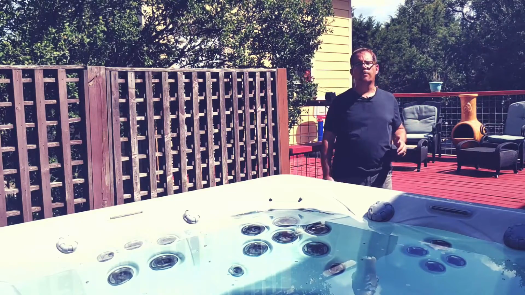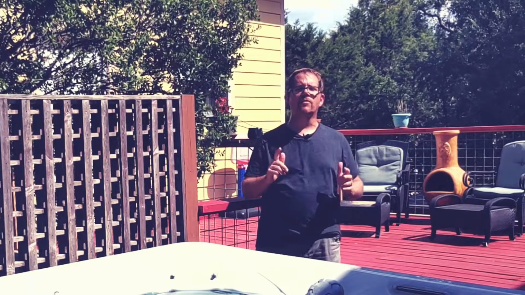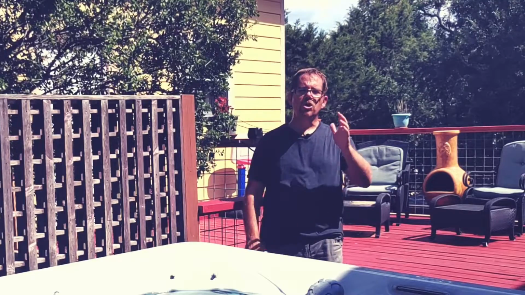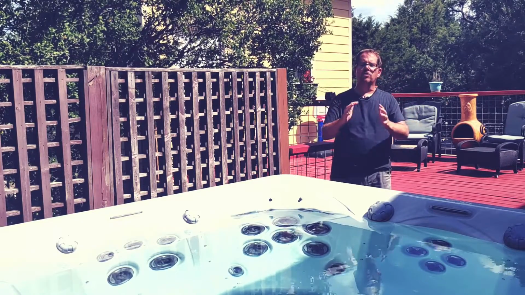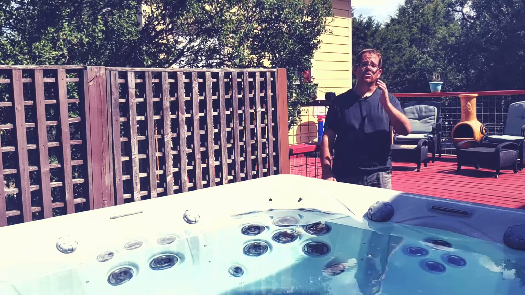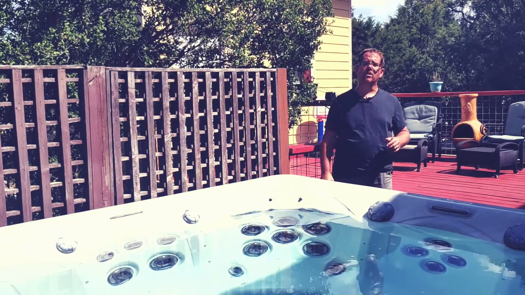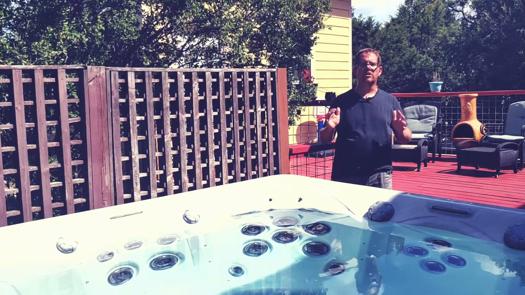If you've never done a biofilm clean out and you haven't watched that video, you're going to want to do that each and every time you drain your hot tub, which should be about every 3 months or so. So if you haven't drained your hot tub in a while and the water's in really bad shape, go ahead and drain it, start fresh, and do that biofilm clean out that I talk about in my other video. That's definitely going to put you on the right track.